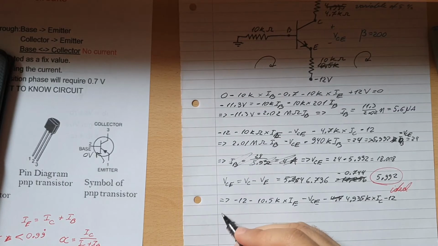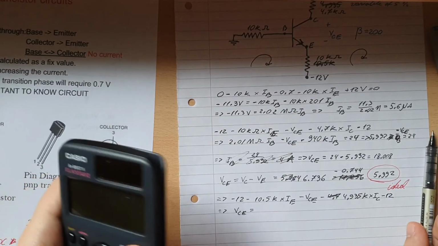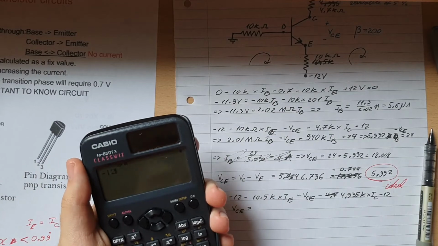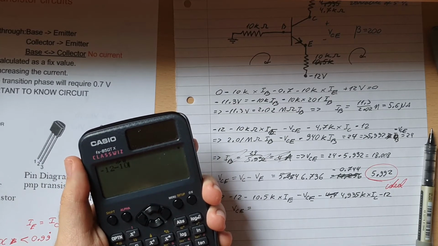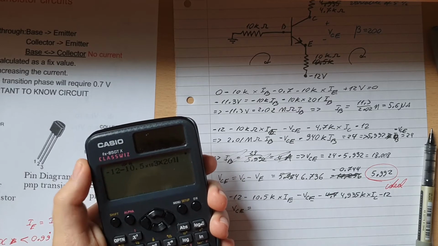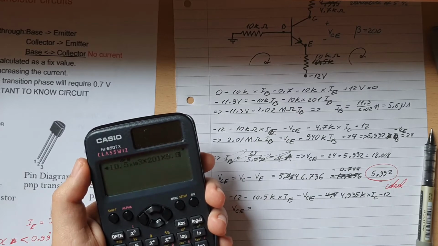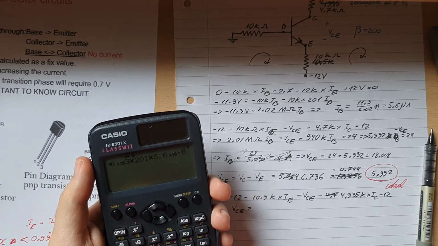Alright, so then VCE would be equal to, let's do it here, minus 12 minus 10.5 times 3 times 201. That's 5.6 times 10 to the minus 6.